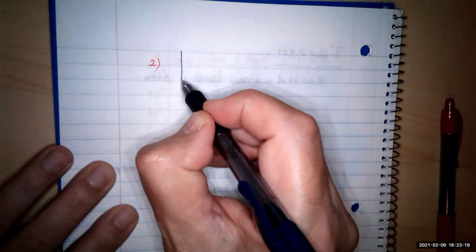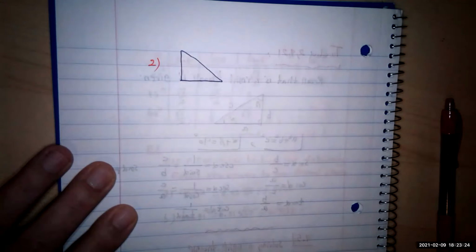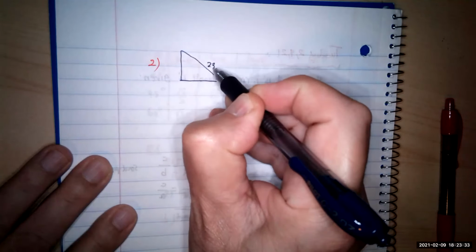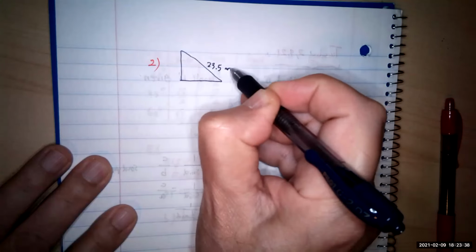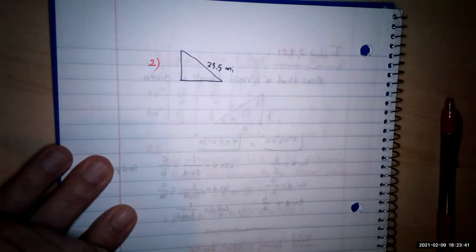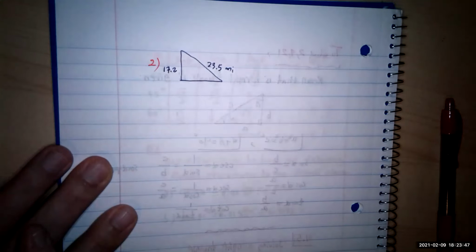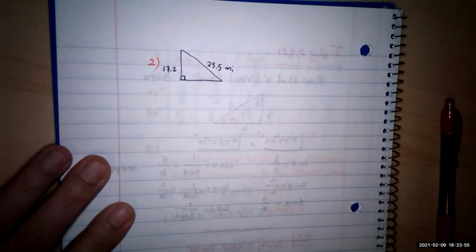So what's going to be case two? The case two, this is the given information. The only thing is that the hypotenuse is given to you. This is 23.5, inches or miles; in this case, it is miles. And over here, this is 17.2. So this is all you have. Two sides are given to you in this case.